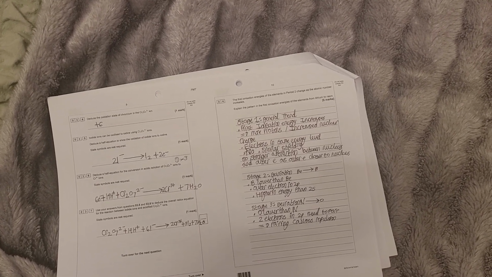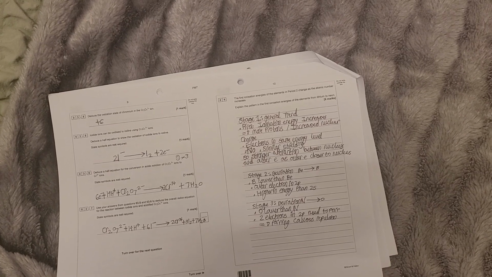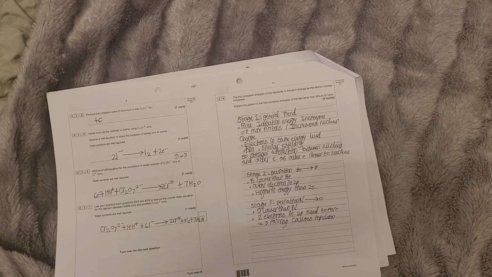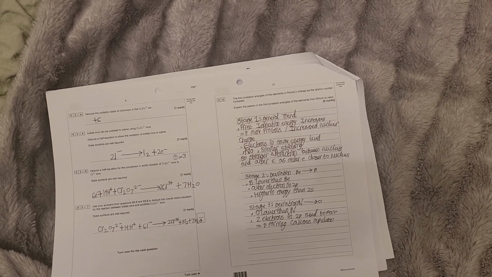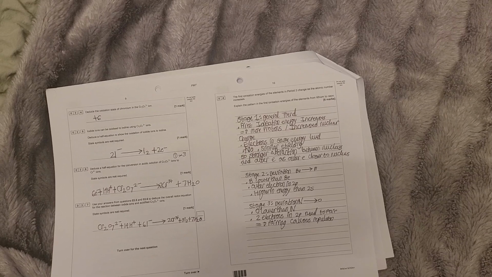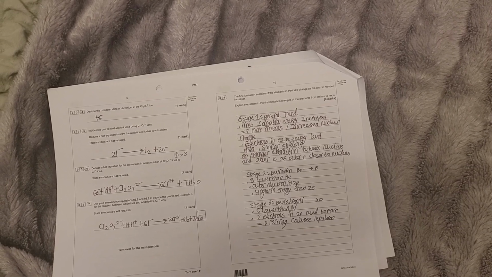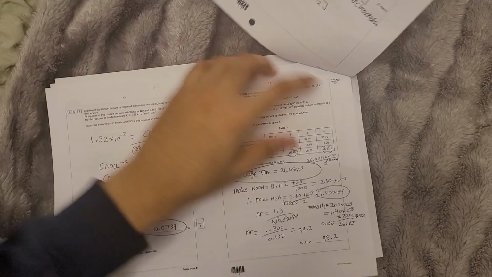Stage 2, deviation, beryllium and boron. Boron is lower than beryllium. The outer electron is in a 2p orbital, therefore higher in energy than 2s. Stage 3, deviation, nitrogen and oxygen. Oxygen is lower than nitrogen. Why? Because two electrons in a 2p orbital need to pair, and therefore pairing causes repulsion.